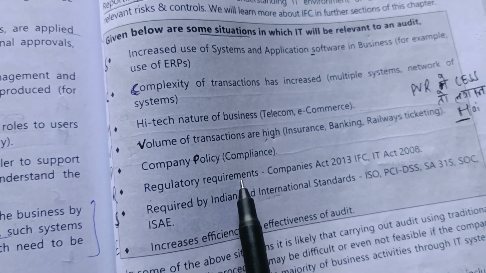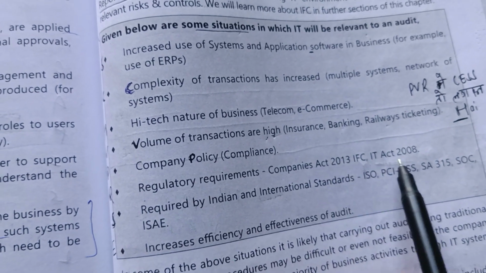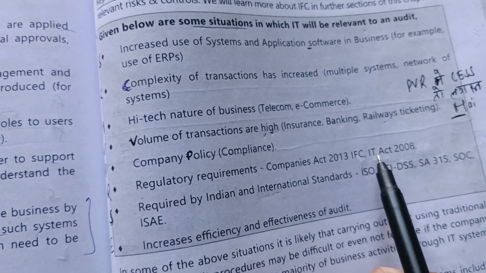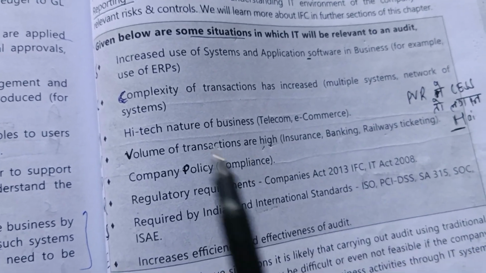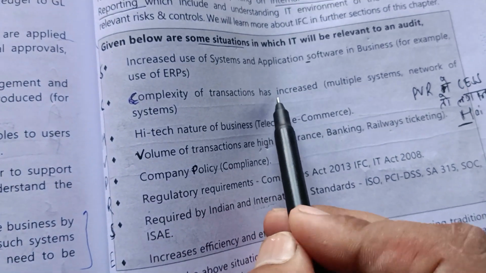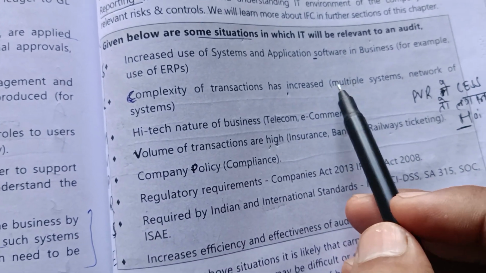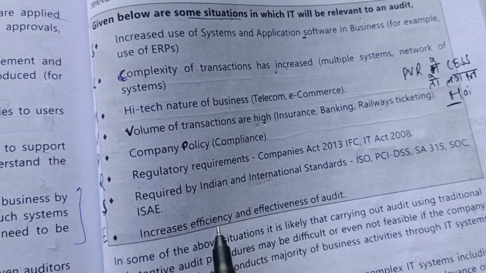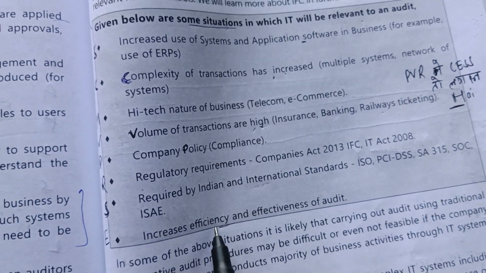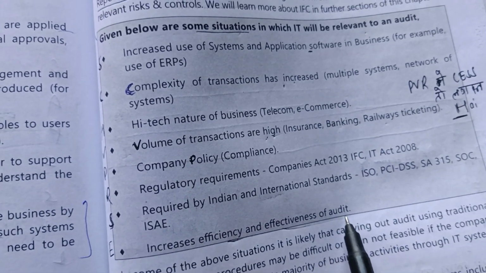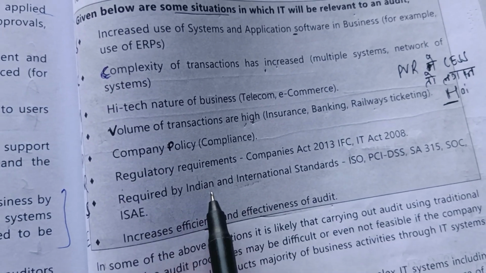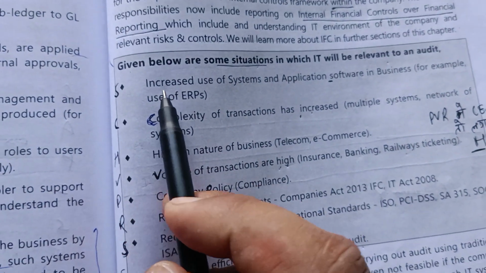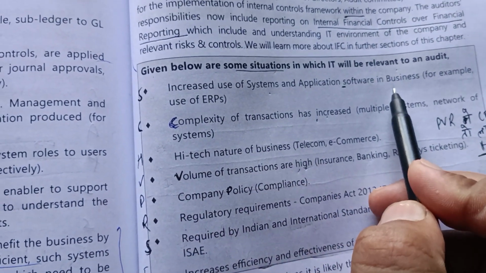R for regulatory requirements, like the Companies Act 2013, IFC, and IT Act 2008. And C for complexity of transactions has increased because multiple systems and networks of systems have increased. E for increases efficiency and effectiveness of audit. And yes, required by Indian and international standards on auditing. And another yes, for increased use of system and application software in business.